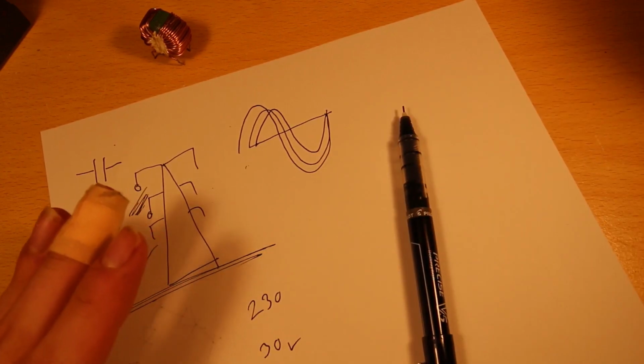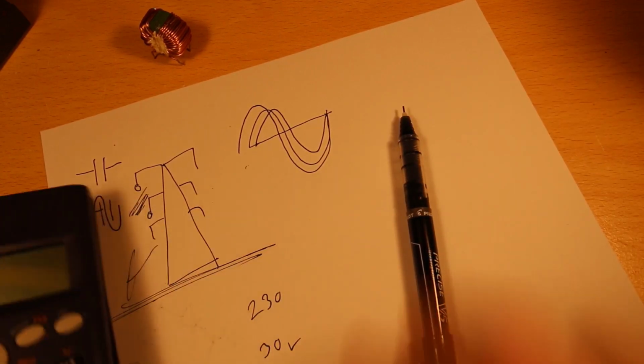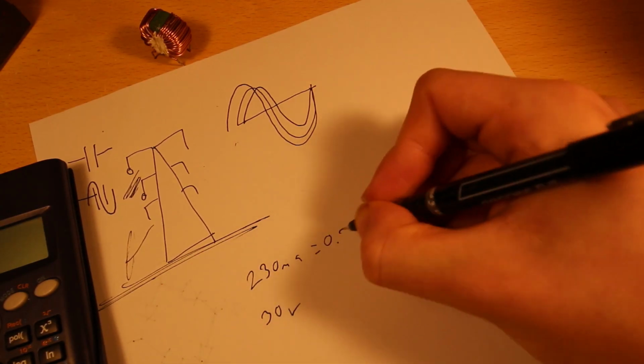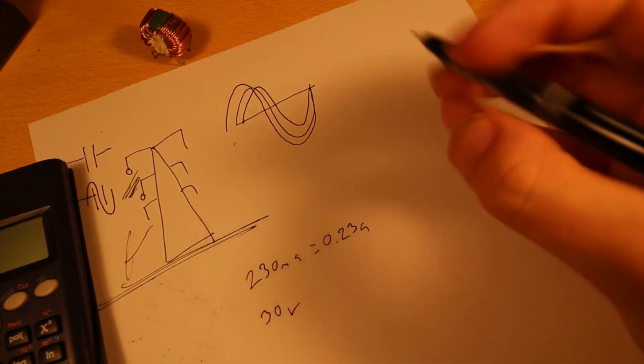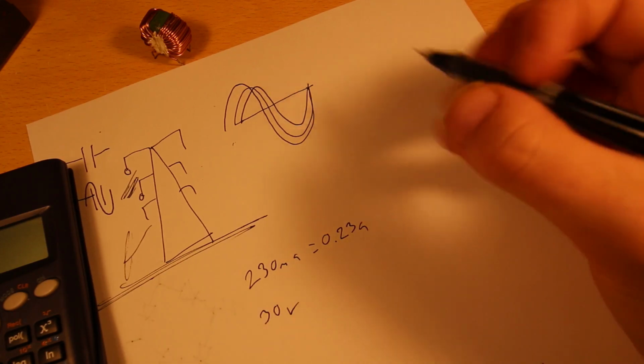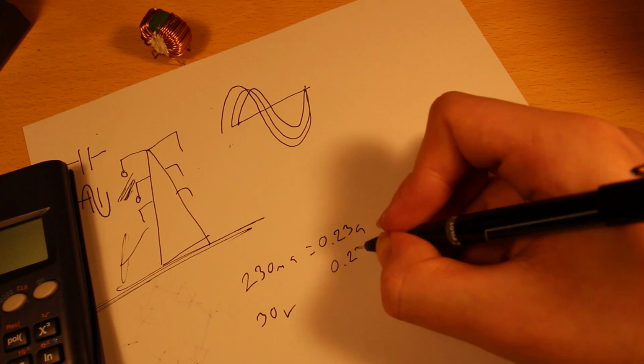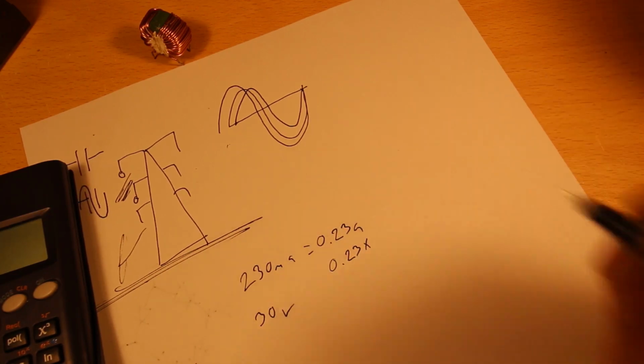Let me get a calculator and we can do some maths. 230 milliamps is 0.23 amp. Amps times volts equals power. So we're going to be doing 0.23 times, what is the current mains voltage?